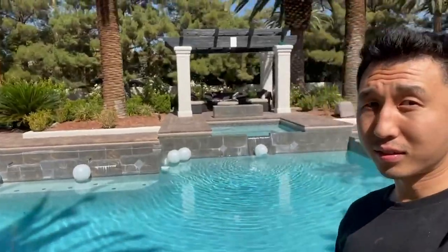By the way, I'm at my mentor Dan's house right now. He has a pretty nice backyard right here in Las Vegas. Got that pool. It's an outback house.